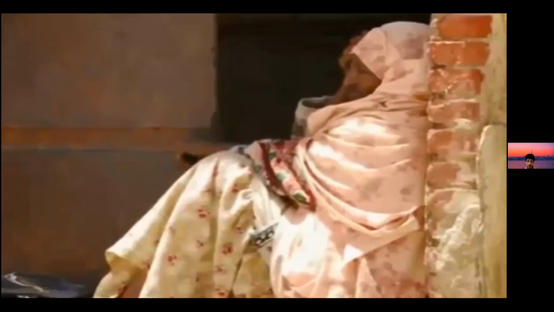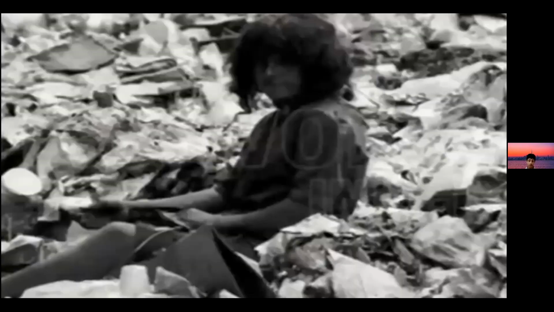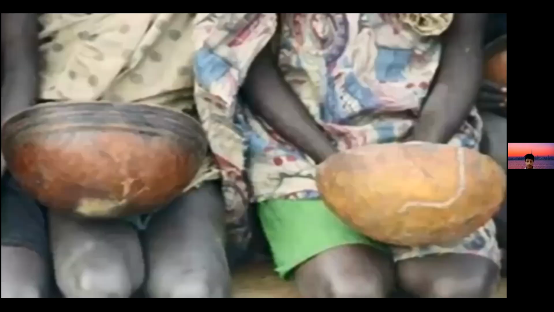Fifth one, by 2030, build the resilience of the poor and those in vulnerable situations, and reduce their exposure and vulnerability to climate-related extreme events and other economic, social, and environmental shocks and disasters.